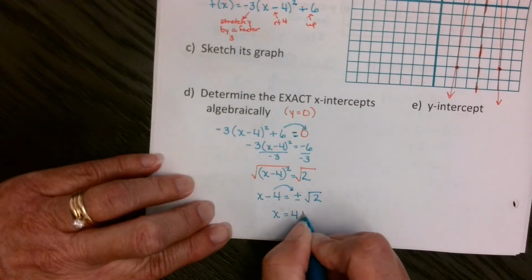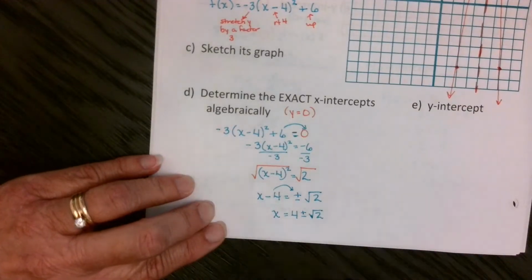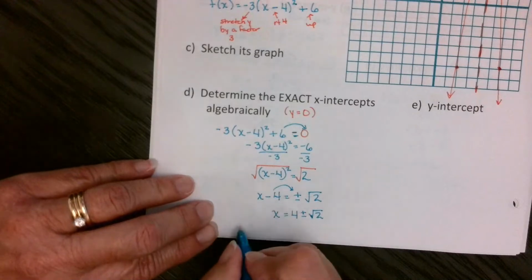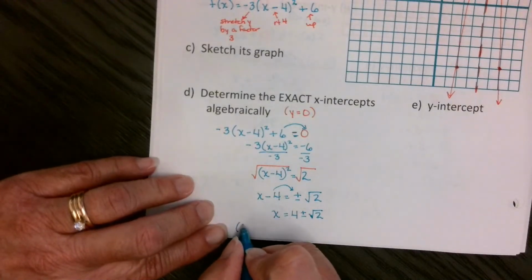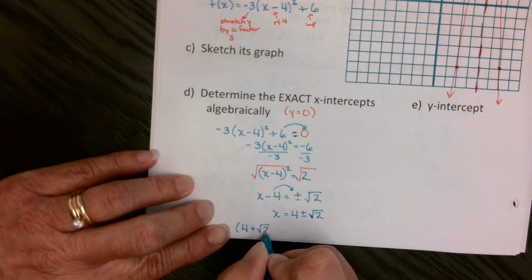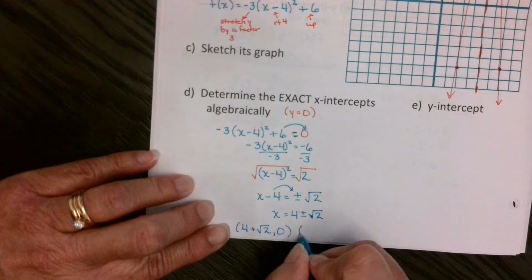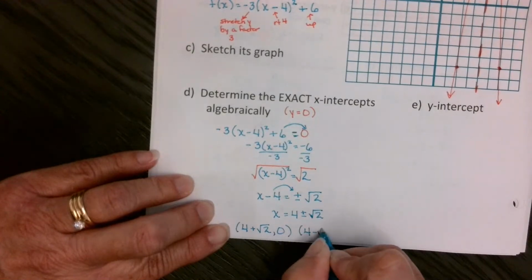So I have x equals 4 plus or minus the square root of 2. Now, what does this mean? This means that one of these x-intercepts is this, and the other one is this.